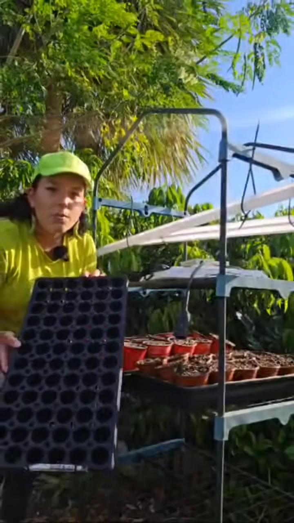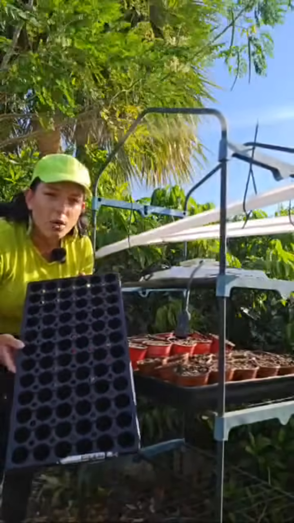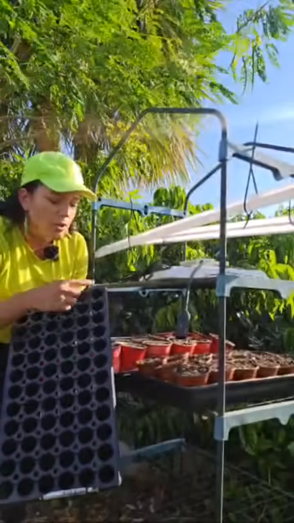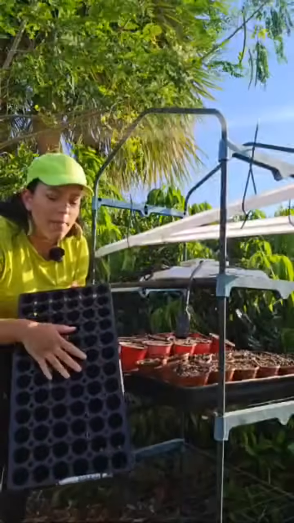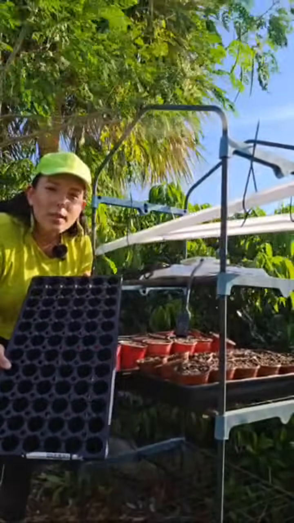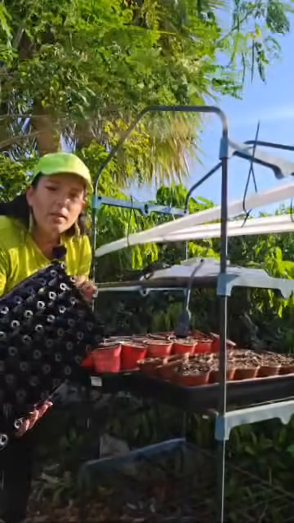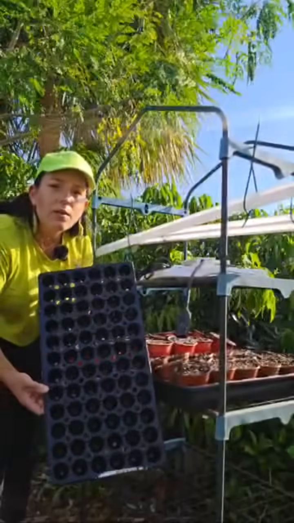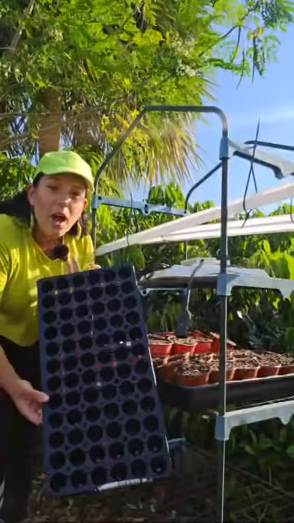Okay. So I don't do this. I use this for small things like lettuces, herbs, some of the smaller flowers. I'll do rows and rows and rows of them. And that's fine because they are only going to grow for 4 to 6 weeks before they're ready to transplant. This is perfect for that. This is a 72 cell seed tray. You can grow a ton of them.